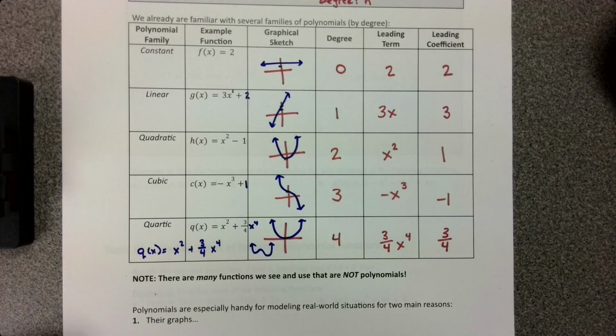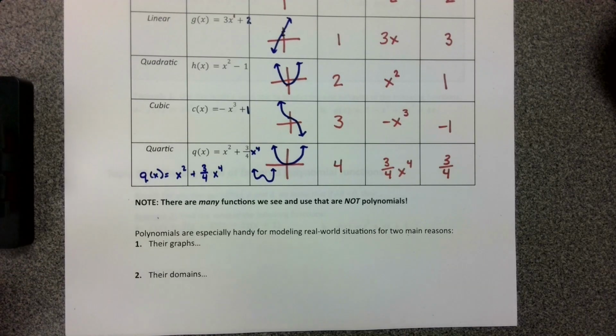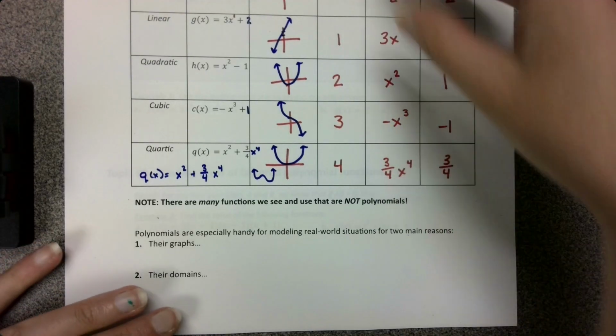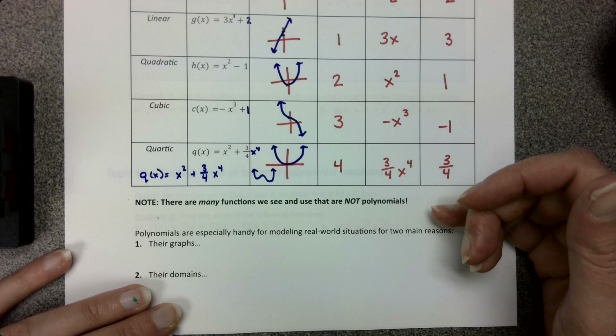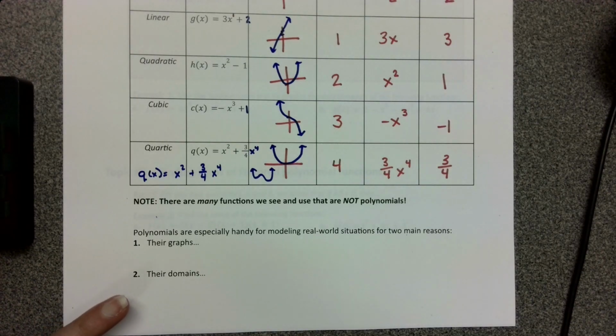Okay. Note, there are many functions that we will see that are not polynomials, but these are some that are polynomials. Some examples of things that are not polynomials are things that have negative exponents, as we saw an example of earlier. Also things that are exponential or logarithmic, or those upcoming sections that we'll get to in chapters 5, 6, and 7.